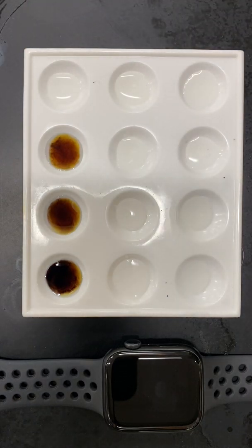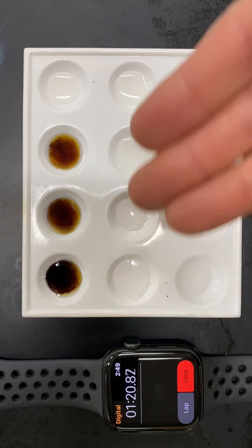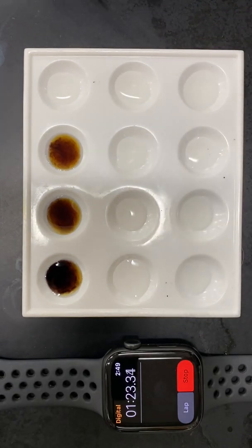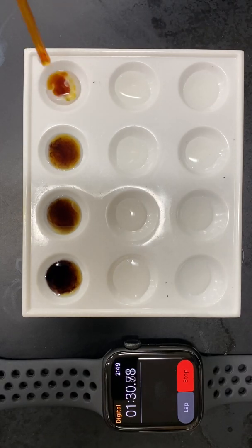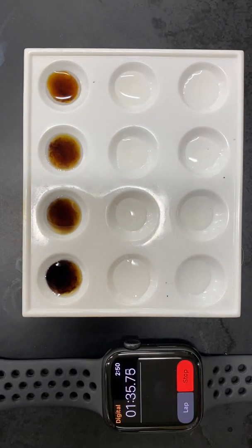And so what we're looking for here is a change in color to go from this black or brownish to turn into a yellow-orange. So here's another drop. It still looks pretty black-brown to me, so we're going to keep going. And we're just going to continue this process until we are all done.